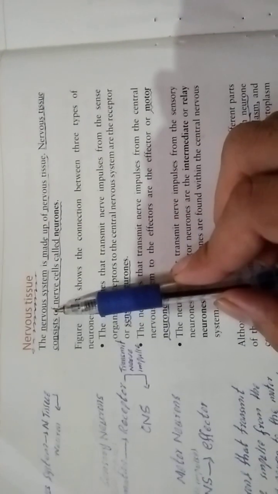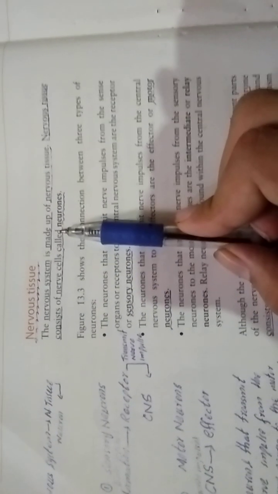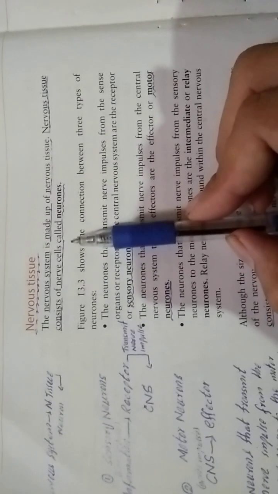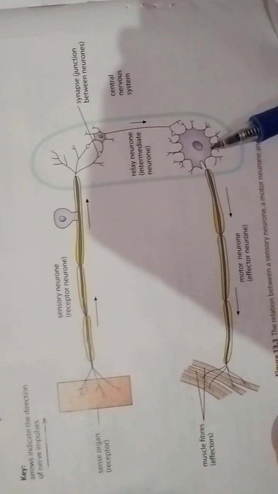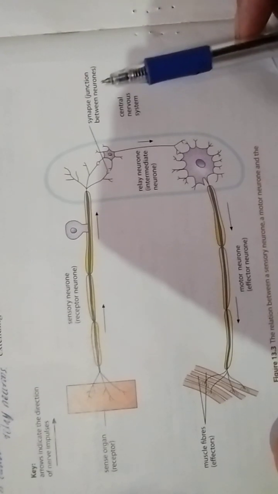Nervous tissue. The nervous system is made up of nervous tissue. Nervous tissue consists of nerve cells called neurons. That's a nerve cell. Synapse, the junction between nerves.